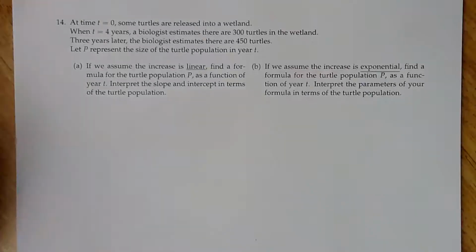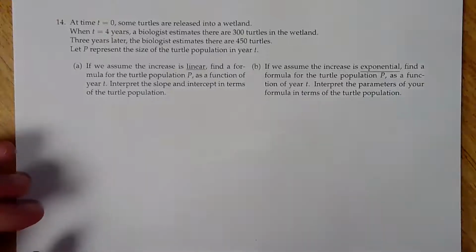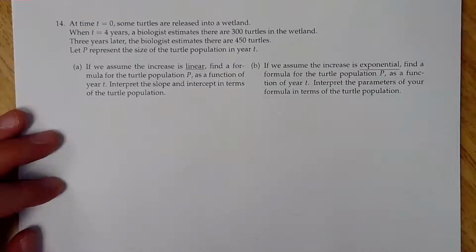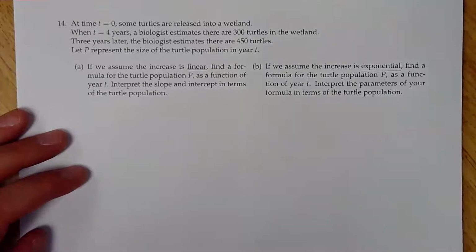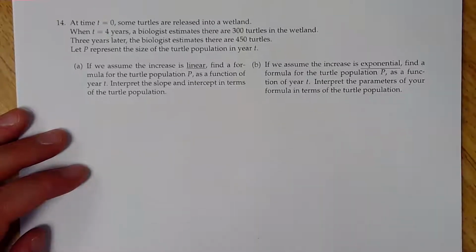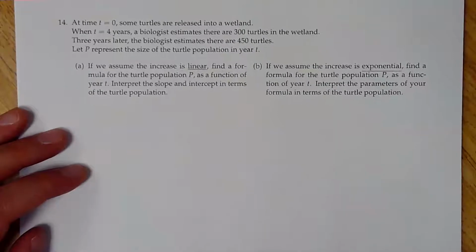Number 14 is about turtle populations. So at time t equals 0, some turtles are released into a wetland. When t equals 4 years, the biologist goes out and estimates that there are about 300 turtles in the wetland. 3 years later, the biologist estimates that there are about 450 turtles. The p represents the size of the turtle population in year t.